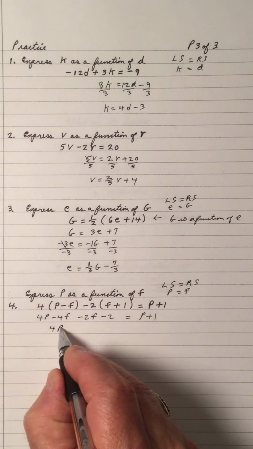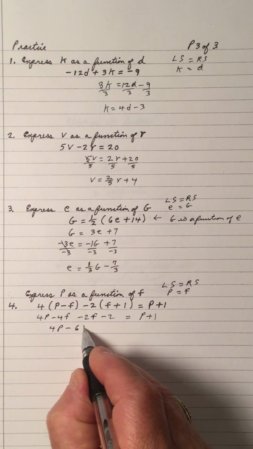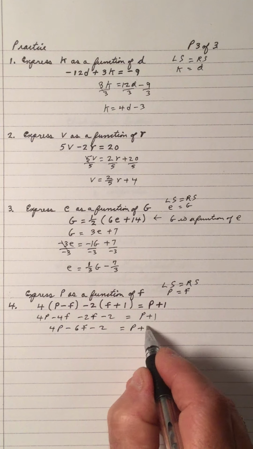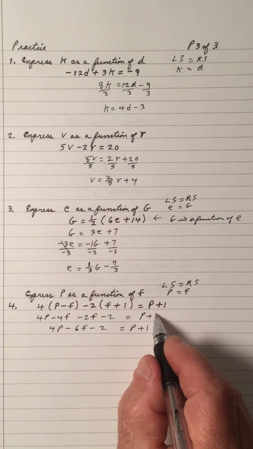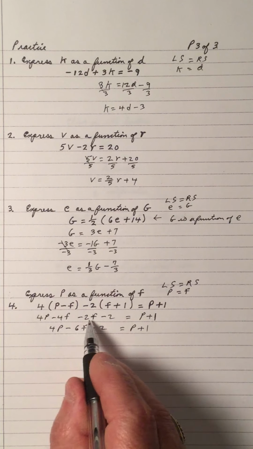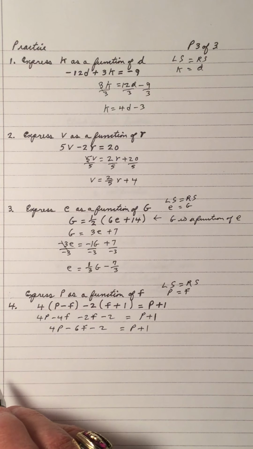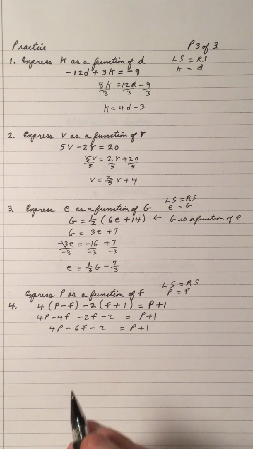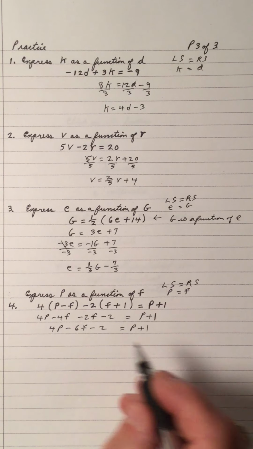So 4P minus 6F minus 2 equals P plus 1. You can't add P and 1 because they're not like terms. So negative 4 and negative 2, common like terms, we add: negative 6. So we want P as a function of F. That means the P's are on the left, everything else is on the right.